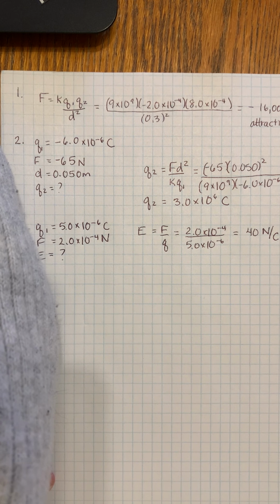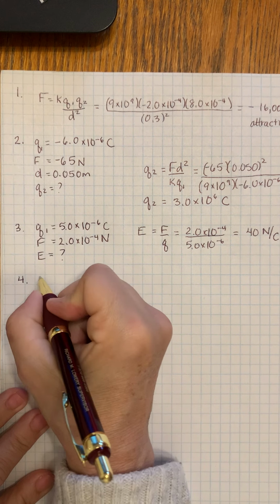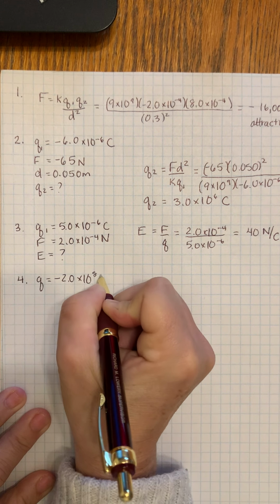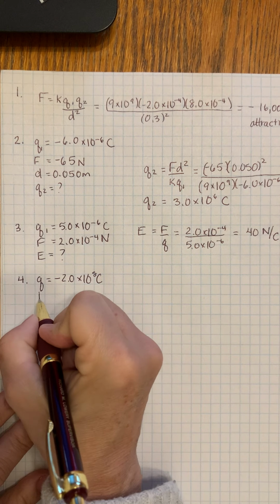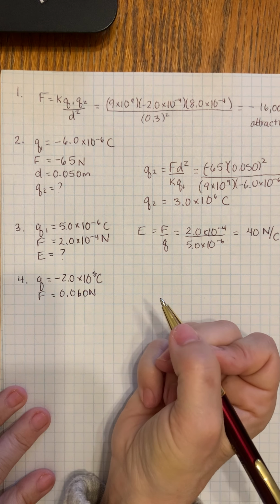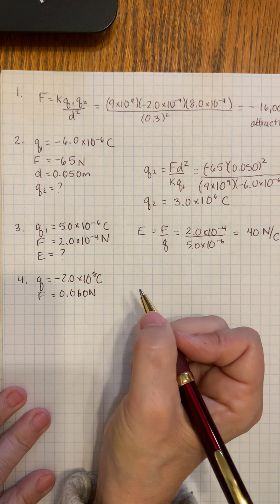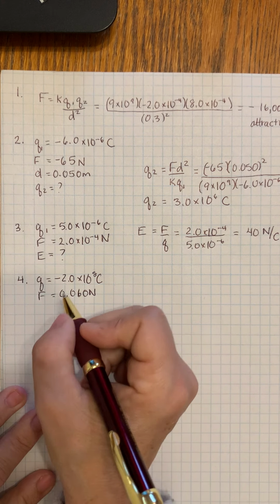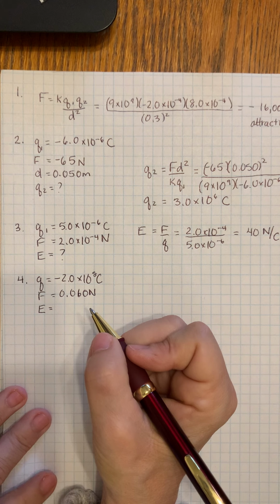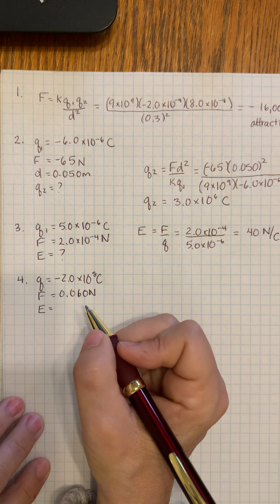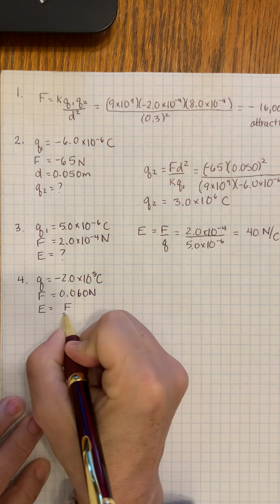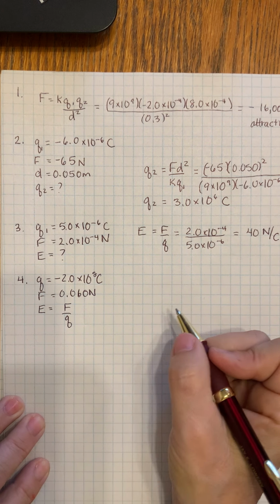Number 4, a negative charge of 2.0 times 10 to the 8th coulombs experiences a force of 0.060 newtons to the right in an electric field. What are the field's magnitude and direction at that location? All right, magnitude is just what the quantity of it is. And we are looking to see that E is equal to F over Q again. So it's basically a substitution.